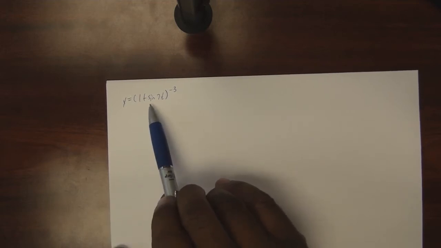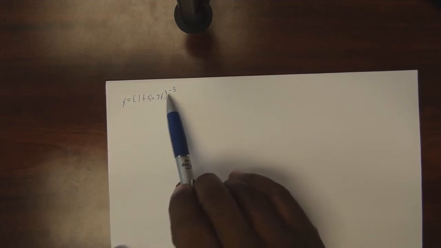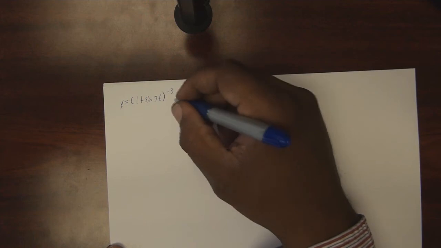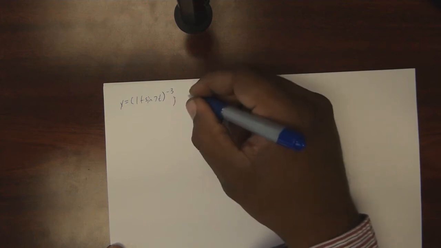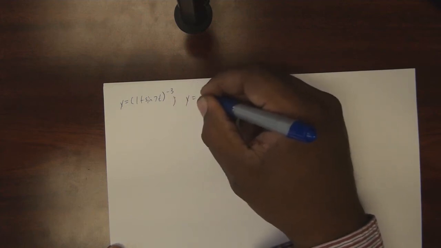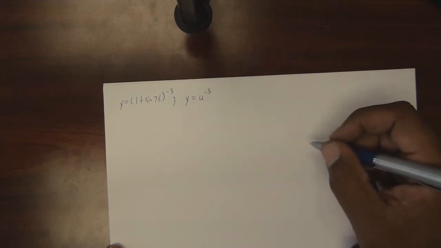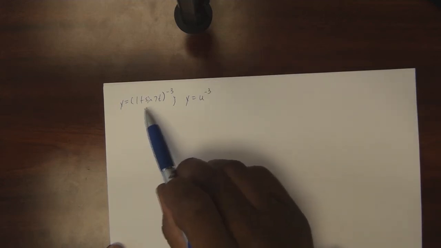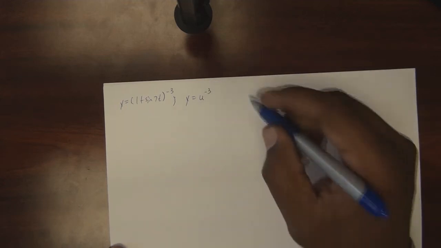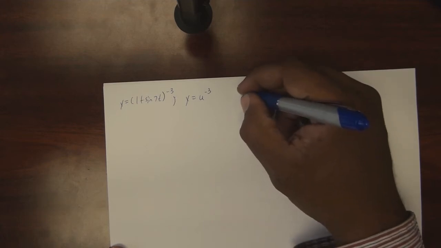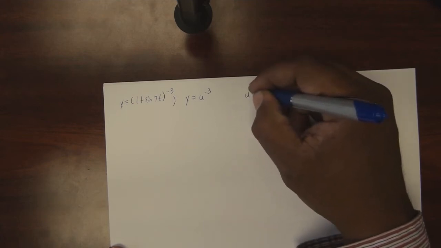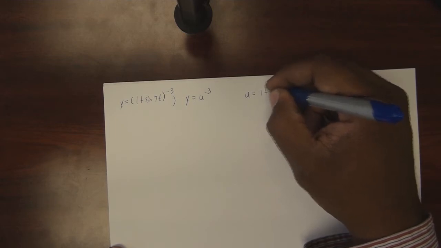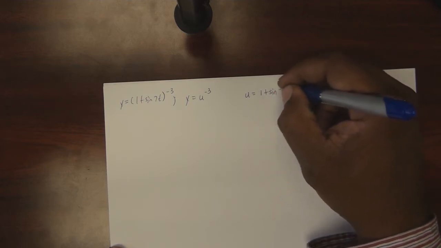So first we'll make a substitution for the outermost equation. We'll let y equal u raised to the -3rd power. We'll now make a substitution for our innermost function. We'll let u equal 1 plus the sine of 7t.